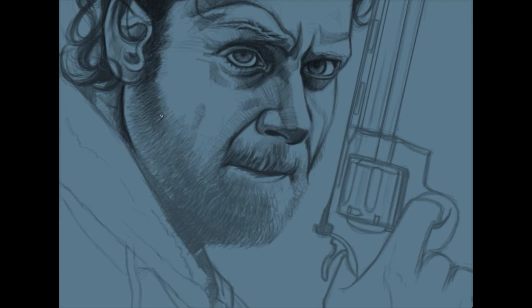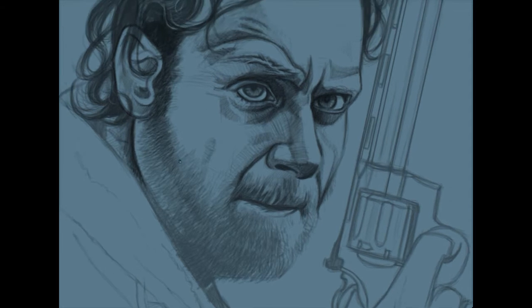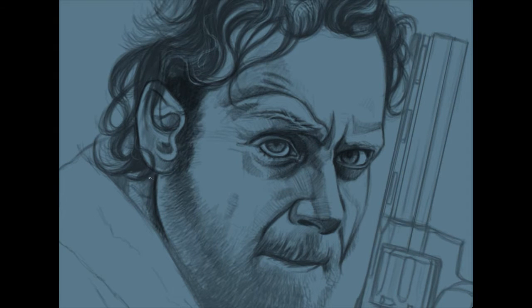But I do intend to make this a color painting. But I just want to get in there and do this under rendering as tight as possible.